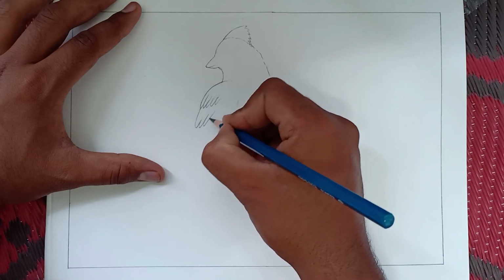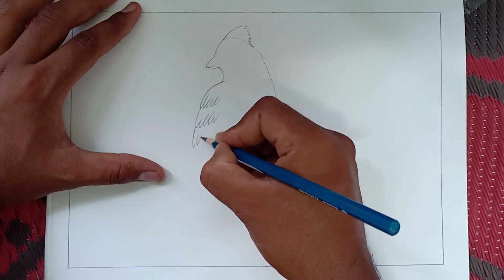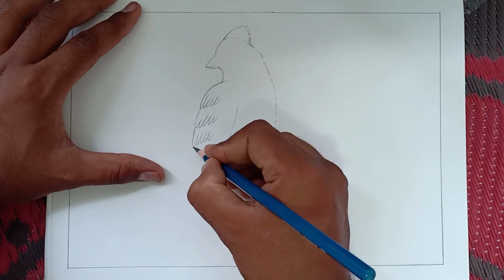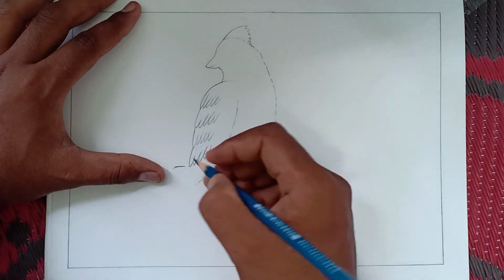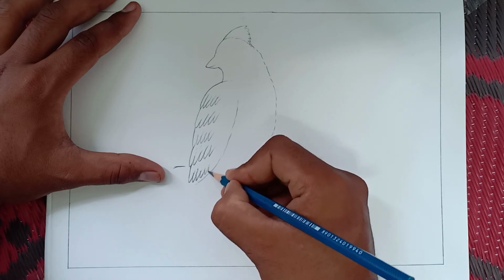The beauty of a bird depends on the wings. So if we can't draw the wings well, the picture will look bad. So we have to make sure that when a bird is painted, its wings are beautiful.